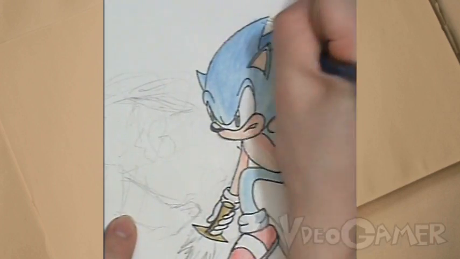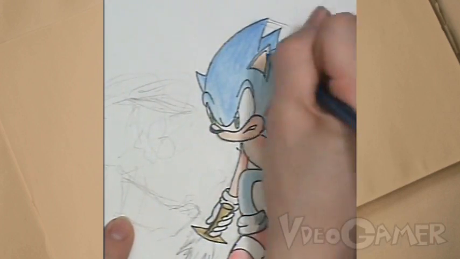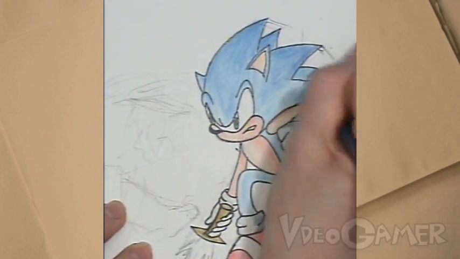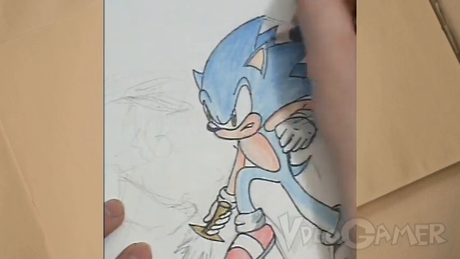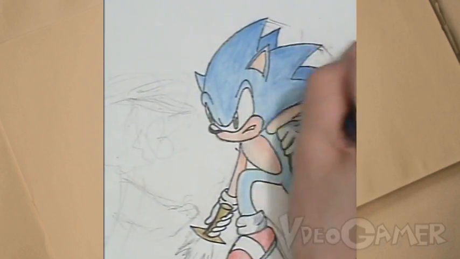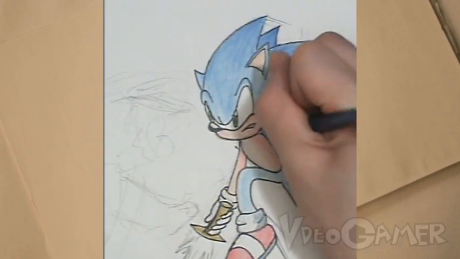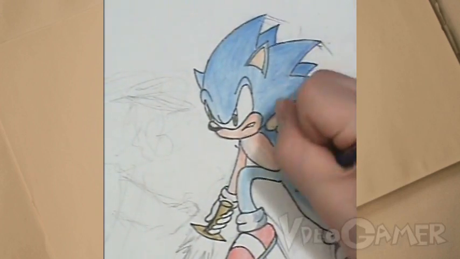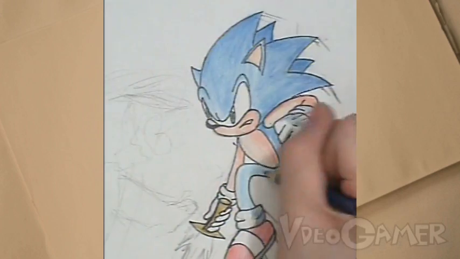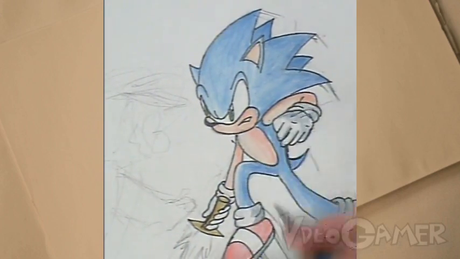Now what we're going to do is take an even darker blue and shade like we did for the medium blue, except we're going to color a lot darker and fade it into the medium shade blue as well. You can start seeing how this color actually is closer to the actual Sonic color.